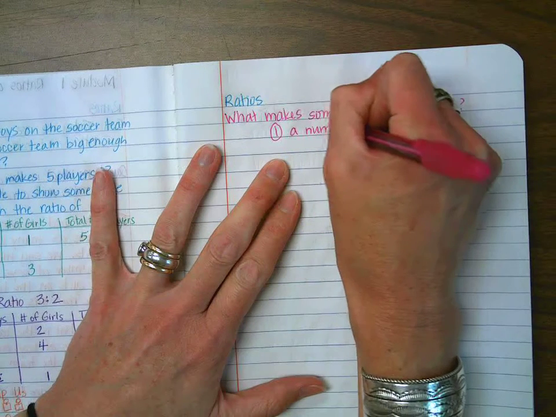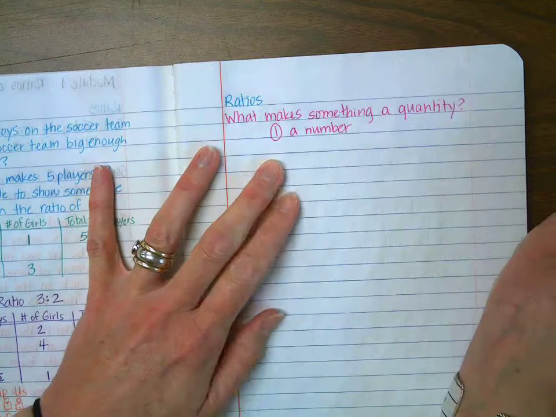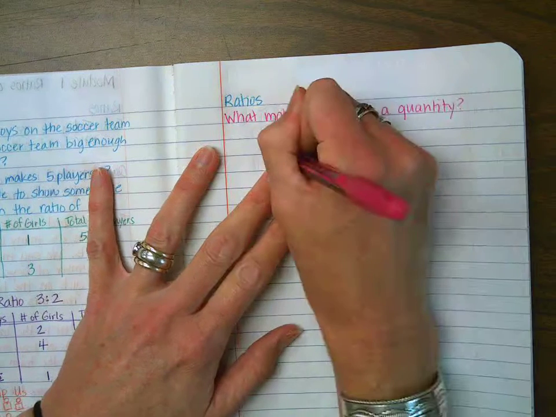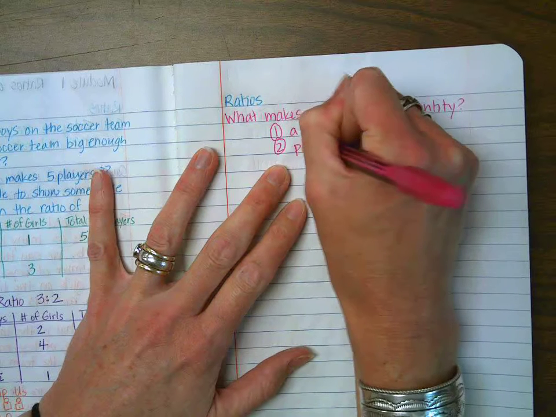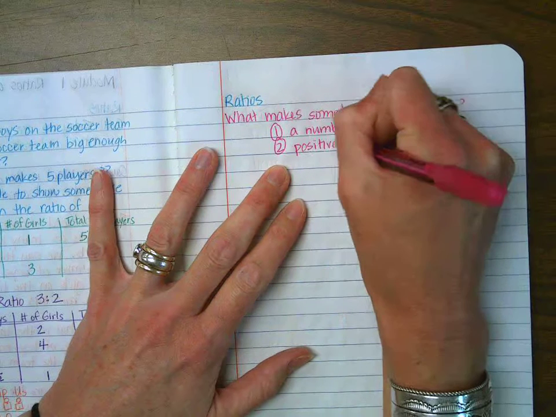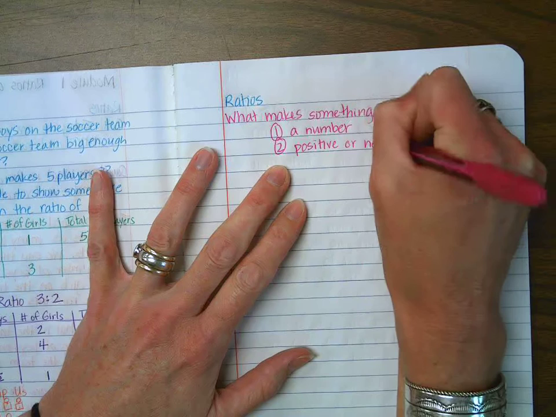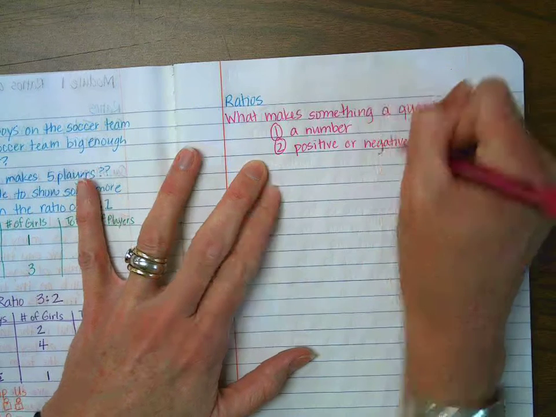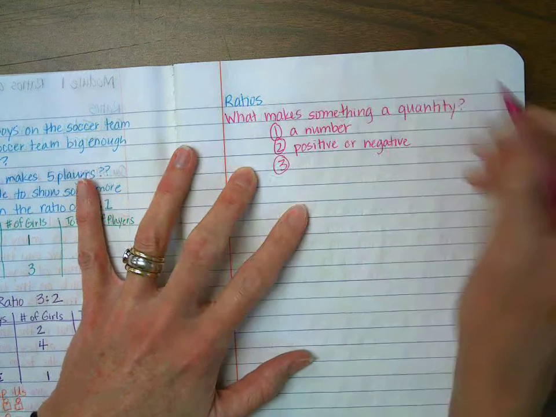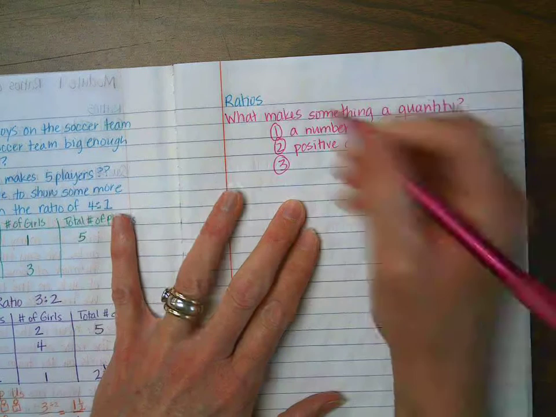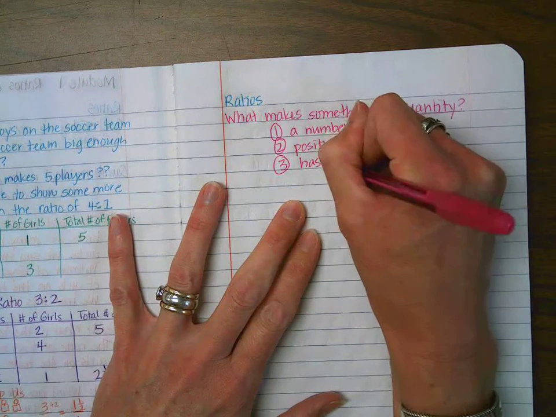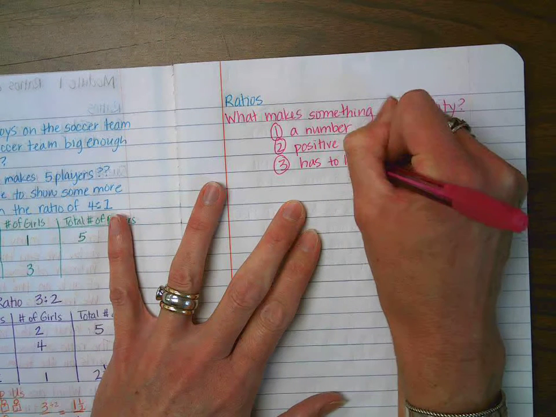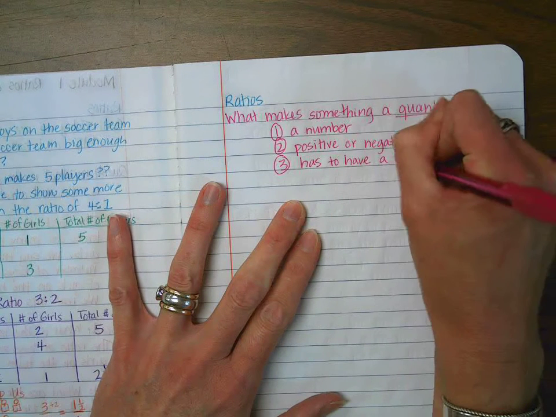Okay, number one, it has to be a number. Okay, can a number by itself be a quantity? No. Number two, it has to be positive or negative. And then the third thing that you must have, remember we're talking about a quantity, is it has to have a unit.